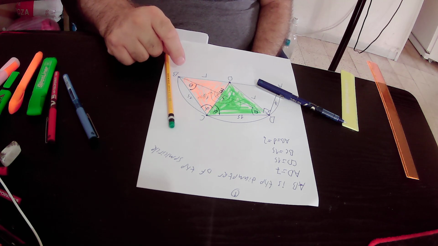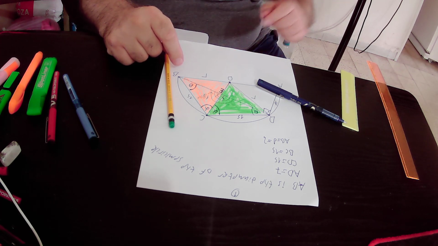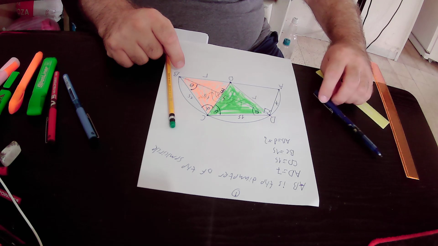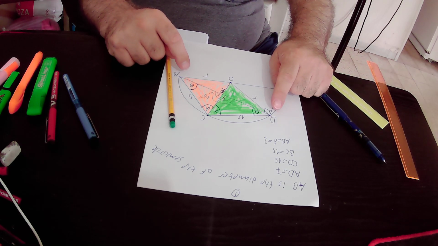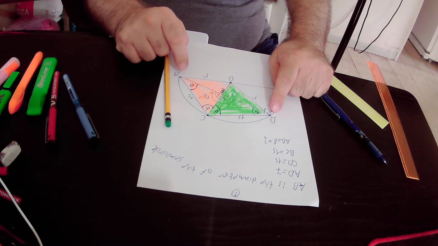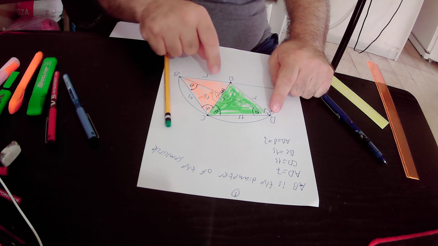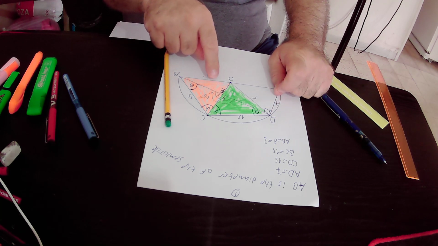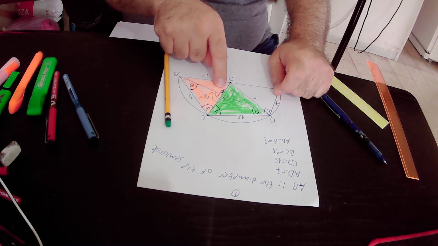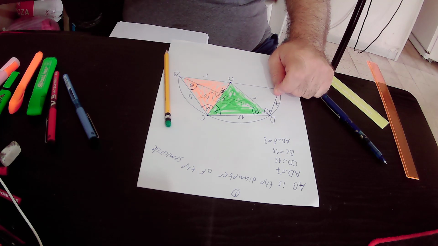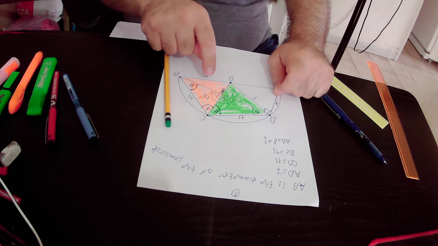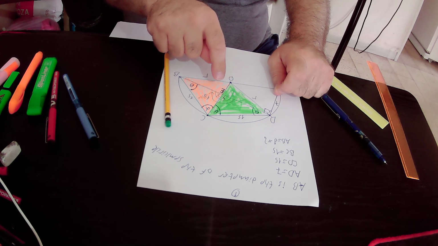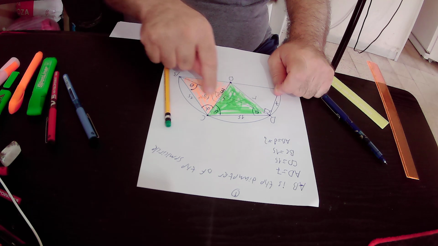Again, along the straight line DB, if we focus at point E, on the upper side of that straight line, the sum of the angles is equal to 180 degrees.